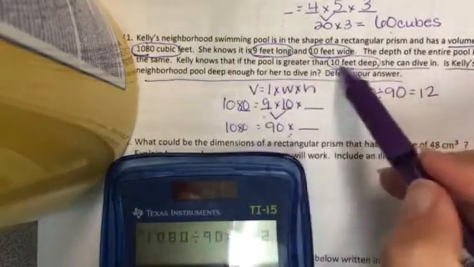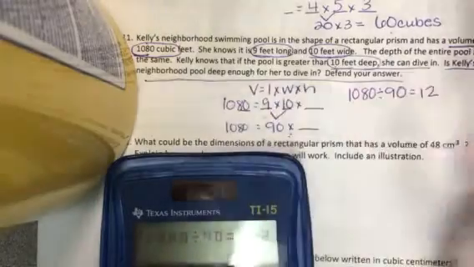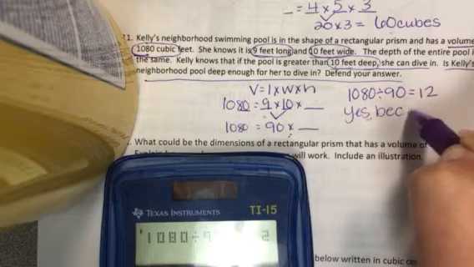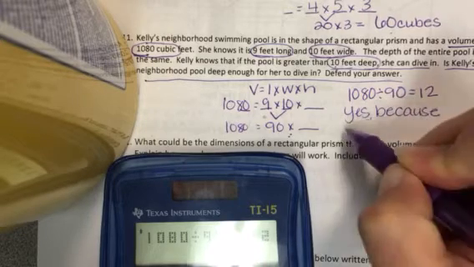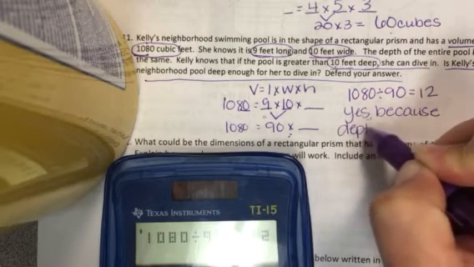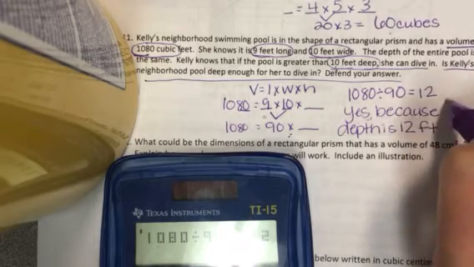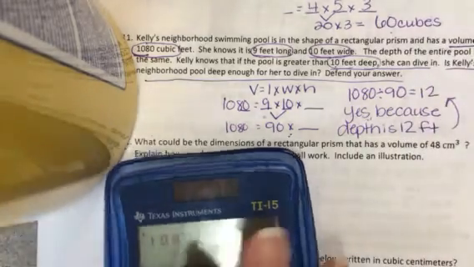So Kelly knows if it's greater than 10. Is her neighborhood pool deep enough? Yes, because the depth is 12 feet. My proof is the work.